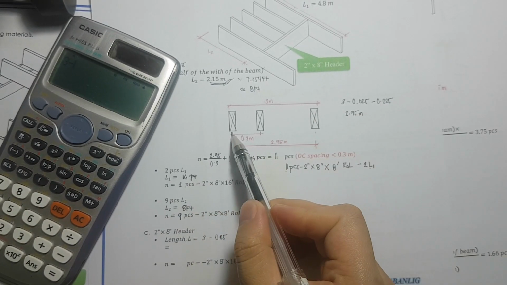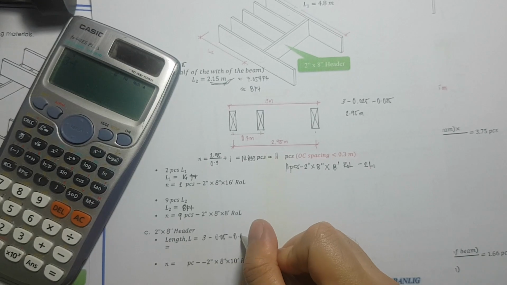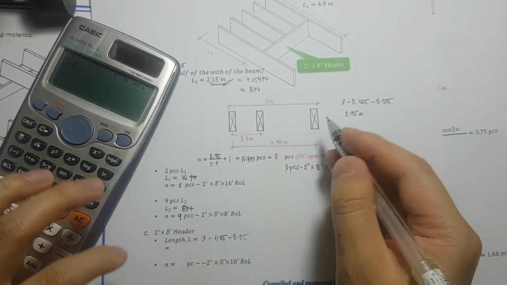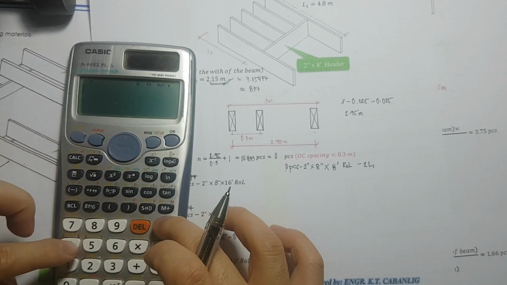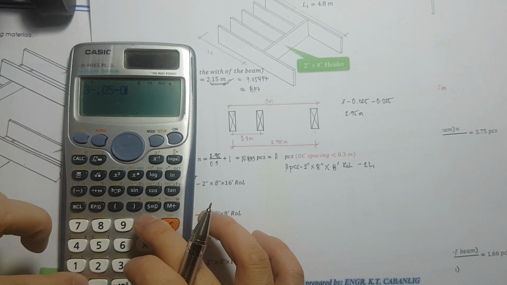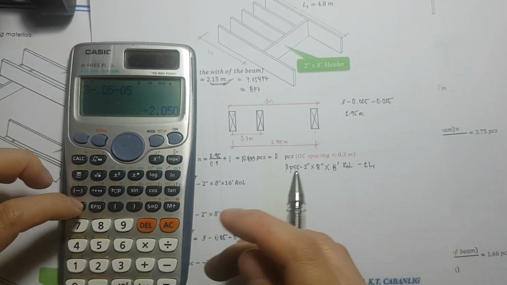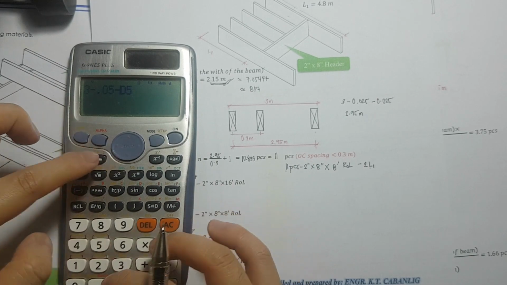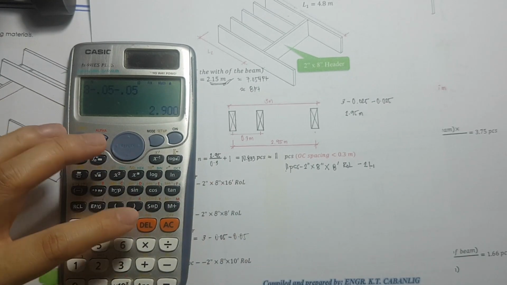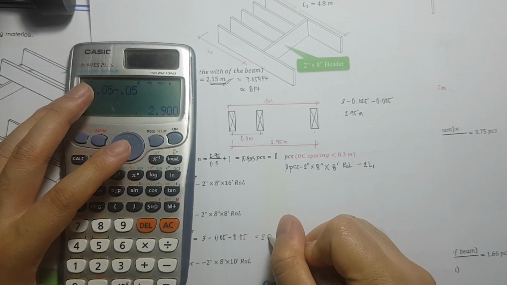0.05 for this one minus 0.05 for this one. Therefore, the length is equivalent to 2.9 meters. Okay?